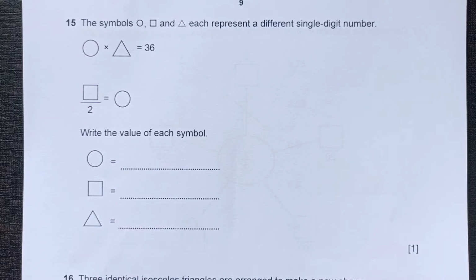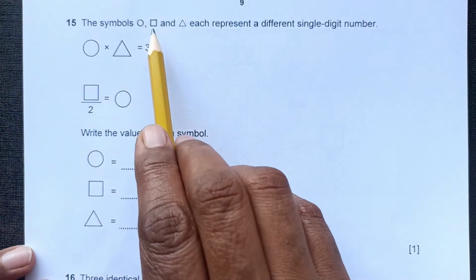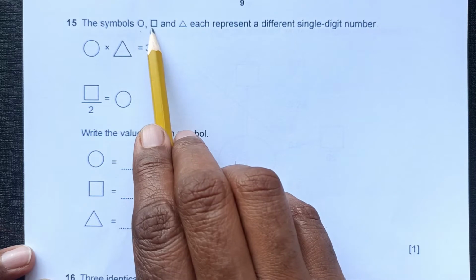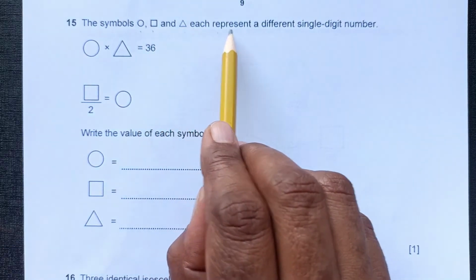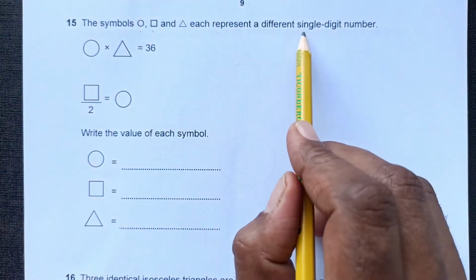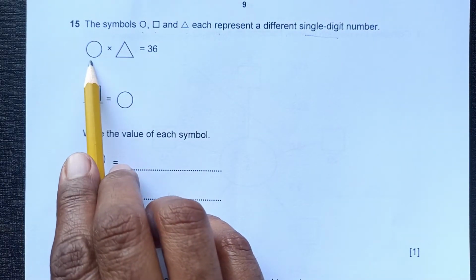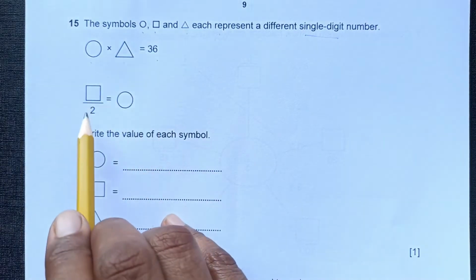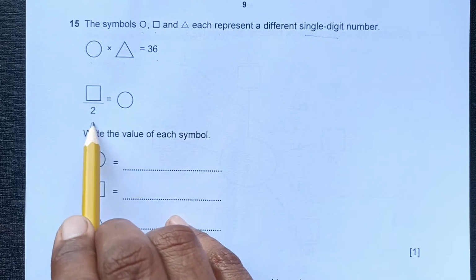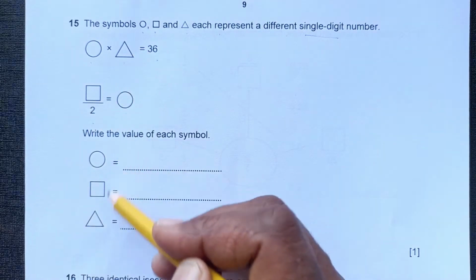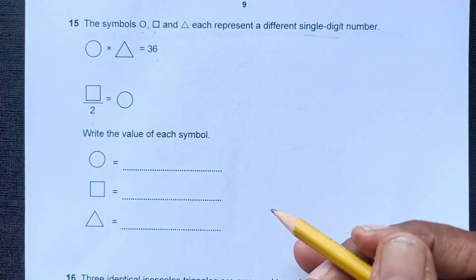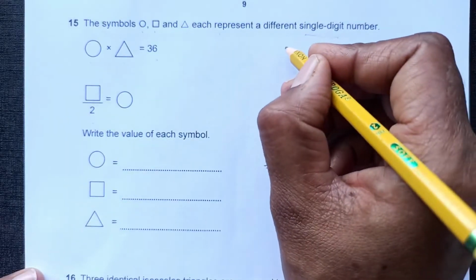Question 15. We have three symbols here: circle, square and triangle. Each represents a different single digit number. So circle times triangle is 36, then square divided by 2 is a circle. So we need to write down these values. This is a bit tricky, so you need to use the trial and error method.